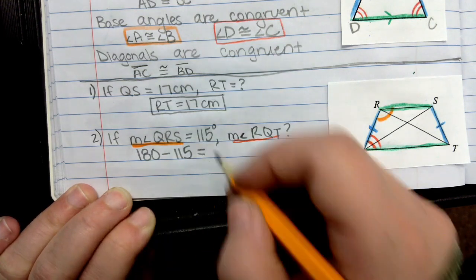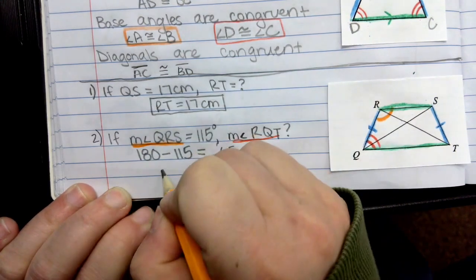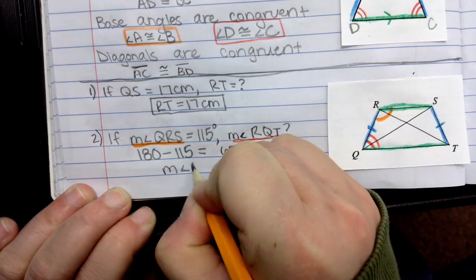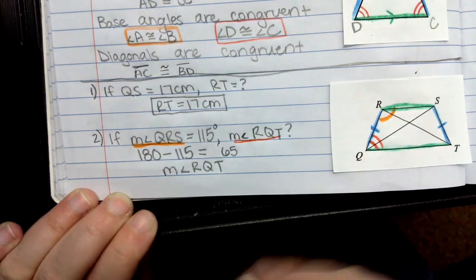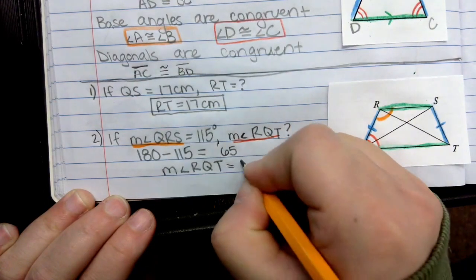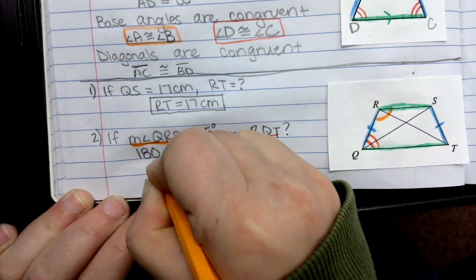Alright, mid-segment. A mid-segment is the line that connects the midpoints of each leg.